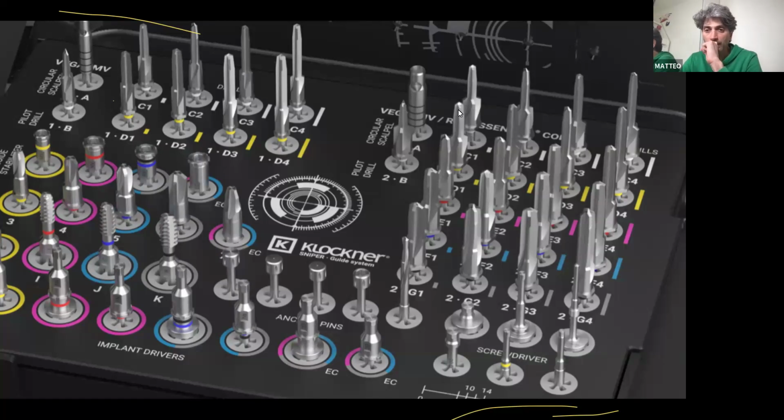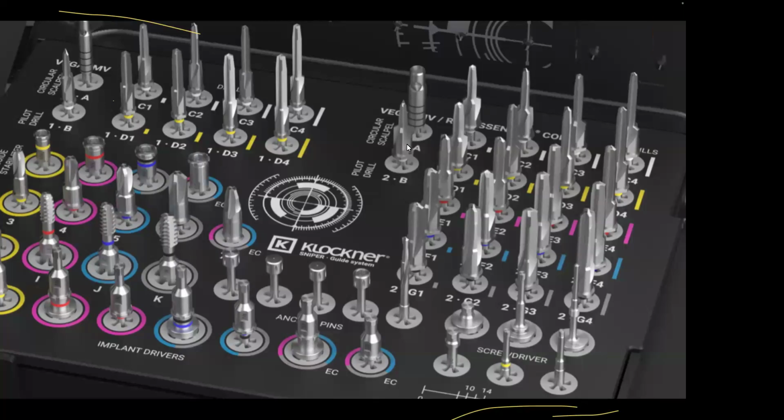The most important thing is that this is the first drill for 3.5, 4, and 4.5 implants.